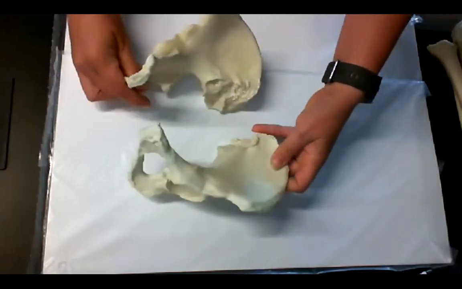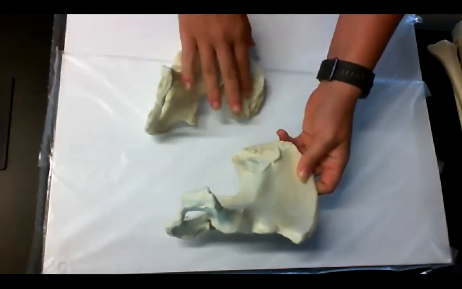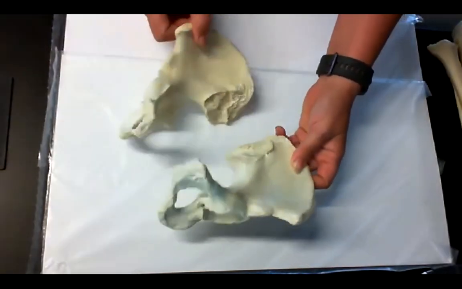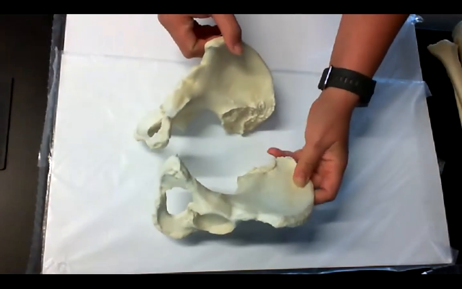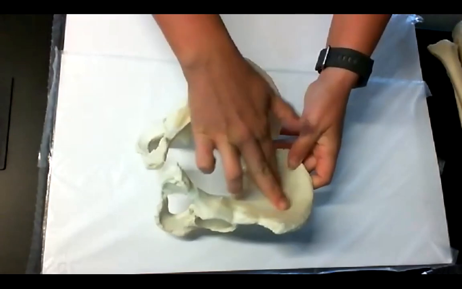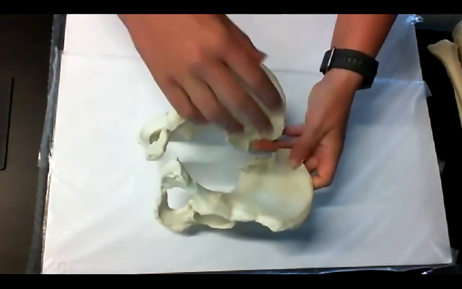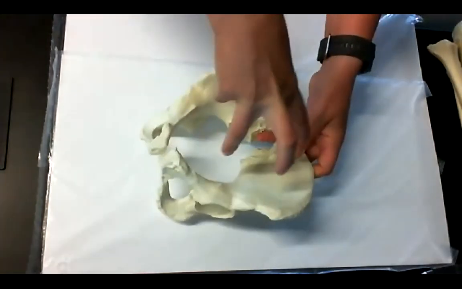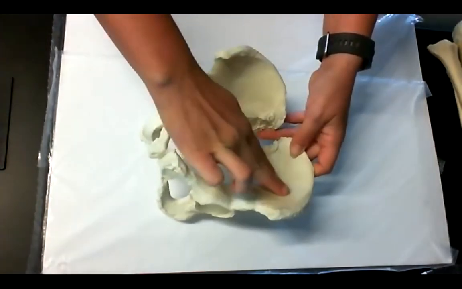And we can see back here, right, this super rough patch on both of these bones, this is where the sacrum is going to articulate as well. And so maybe in this configuration, you can start to appreciate this nice smooth iliac fossa in here. It is actually in your pelvis, so your internal organs are sitting right here in this nice smooth area.